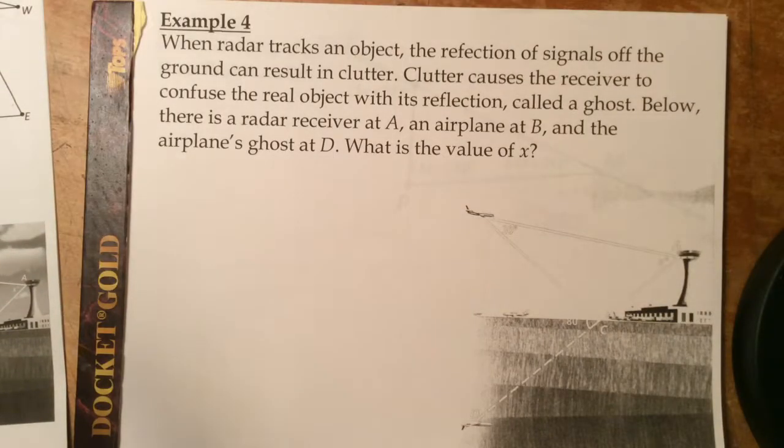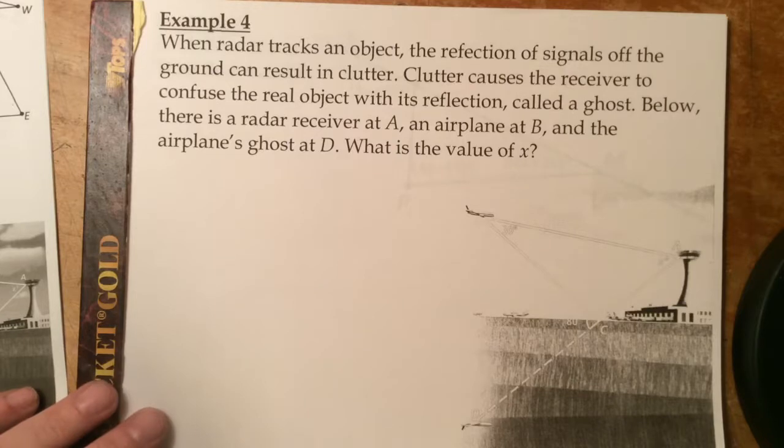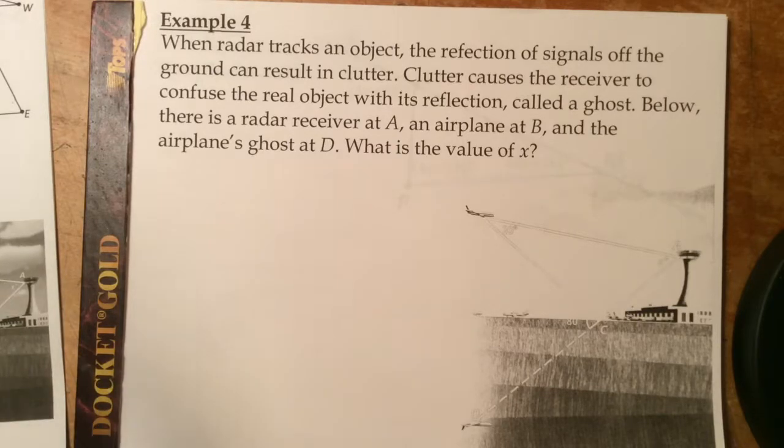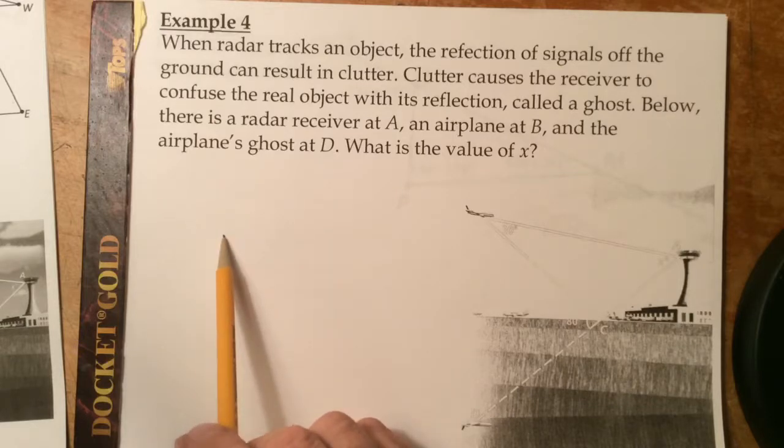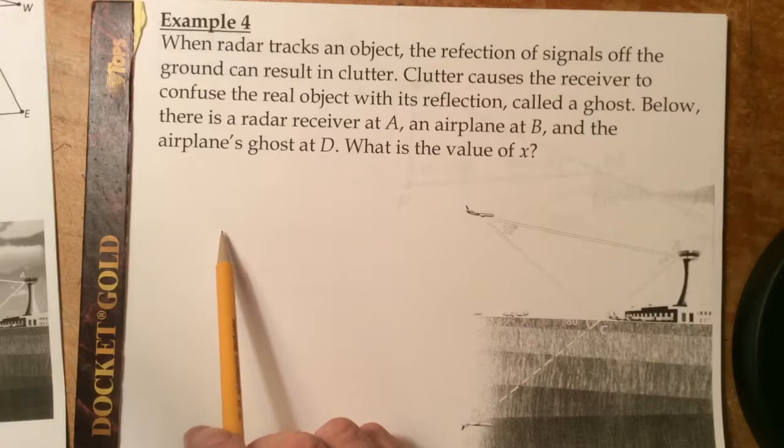Now for an application problem. Example 4. We can apply the triangle exterior angle or the remote interior angles theorem to real world situations, just as we can apply the triangle angle sum theorem to real world situations also. When radar tracks an object, the reflection of signals off the ground can result in what's called clutter. Clutter causes the receiver to confuse the real object with its reflection. This is called a ghost.